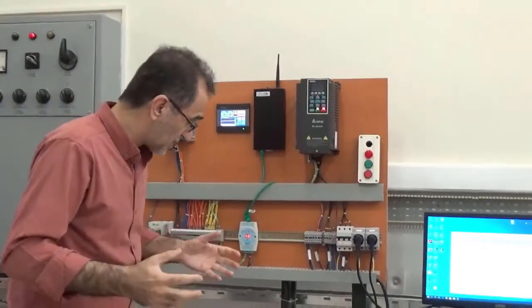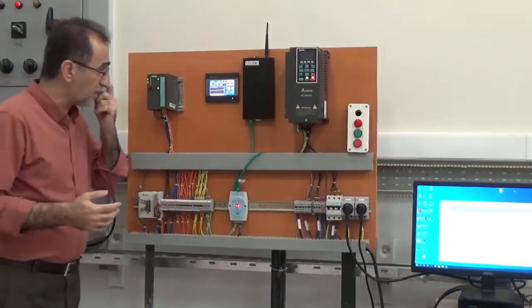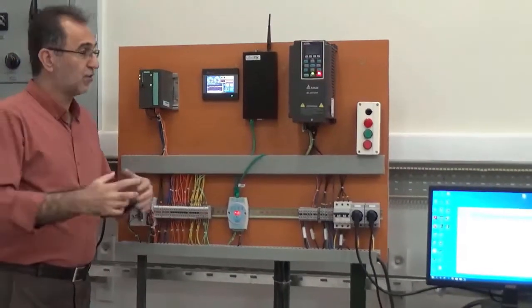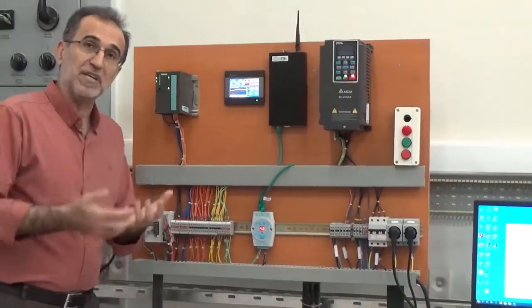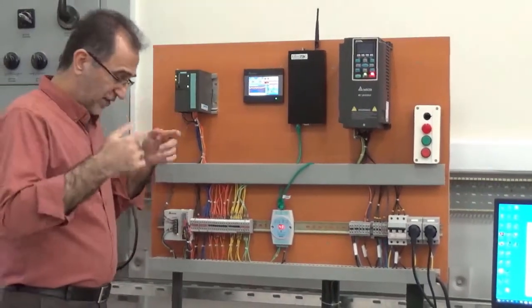Today, we only focus on some control applications in process industries. Here are some examples of control. When you go to industry, you will see various equipment that needs control. One of them is a motor.